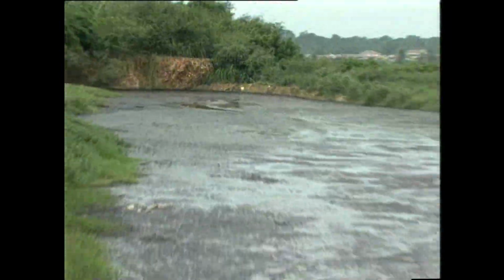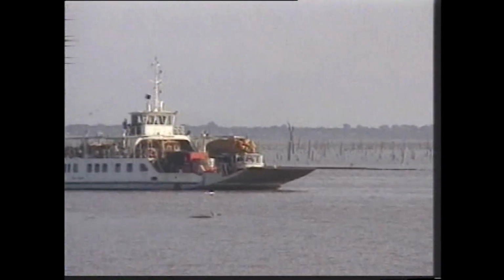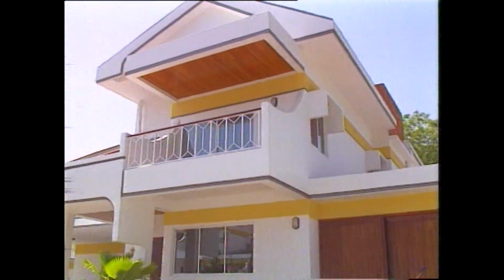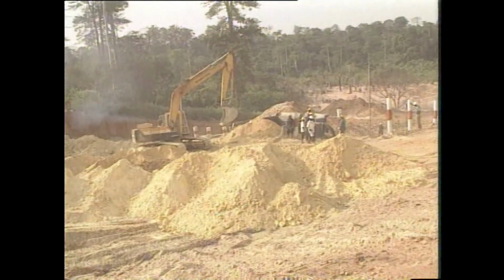The coastal waters are also being degraded as a result of increasing organic and inorganic pollution from a variety of land-based and maritime activities. Increasing demand for housing has also led to increased unauthorized sand-winning activities along several stretches of the country's beaches.